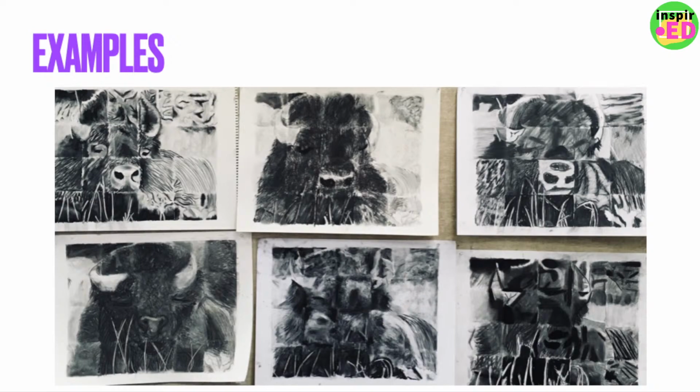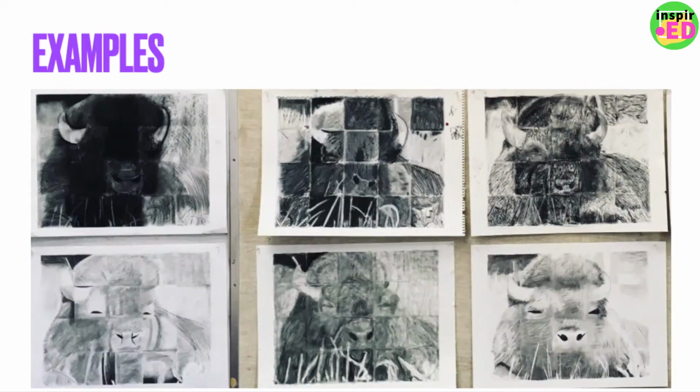But if you look at each one of them, the placement of the parts of the bison, the body and the background, is pretty similar throughout all those drawings. But depending on how you see the dark, light and shadow shapes, the results are quite different at the end.